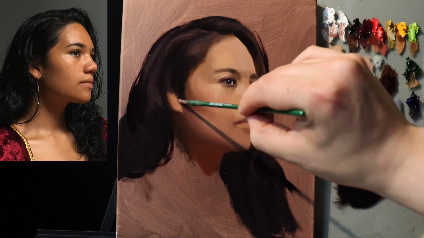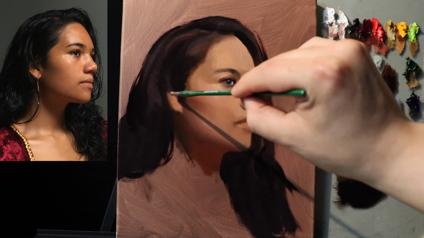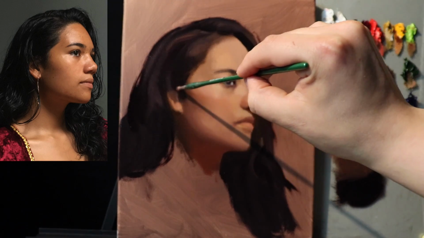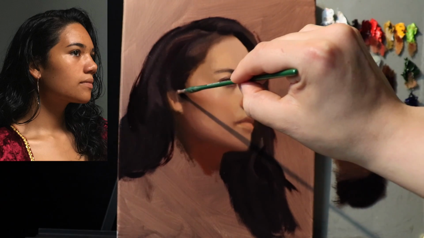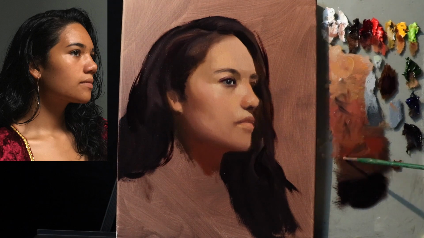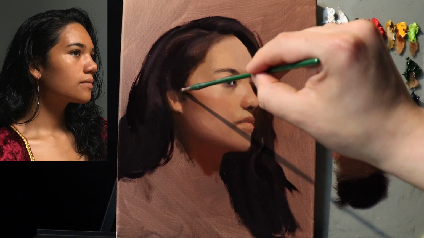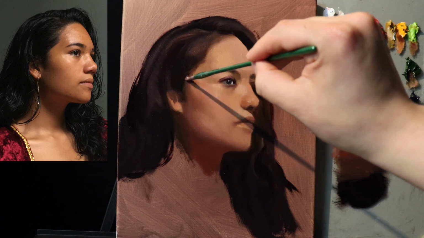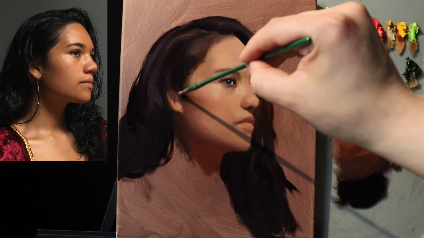I want to mix up an in-between value, and that's probably going to help to put in that shape for the ear. Why not? So I mixed up an intermediate value, and now I'm just going to let these colors blend in with one another, because this has to be a very, very soft edge.